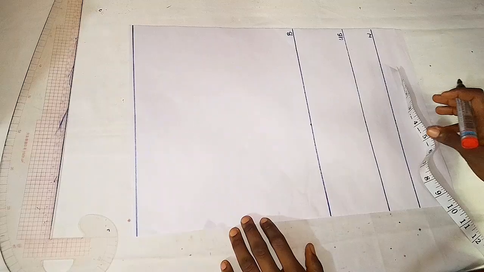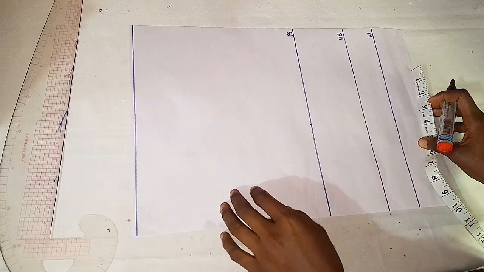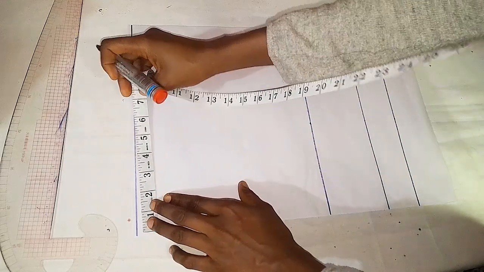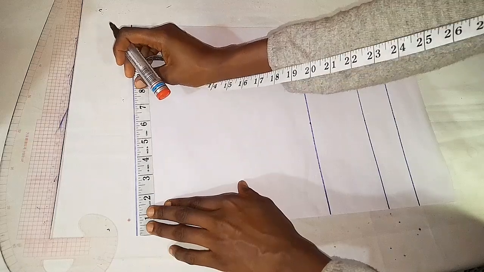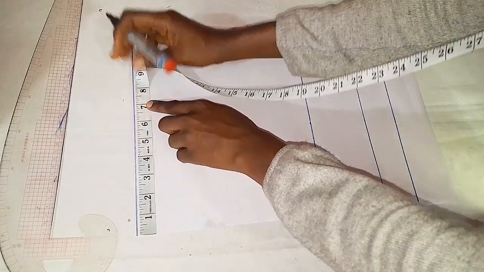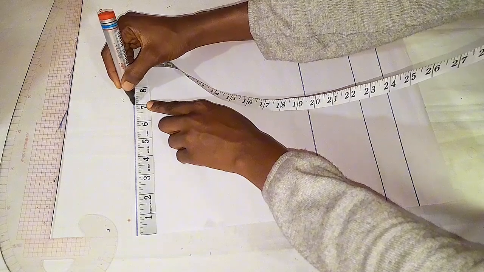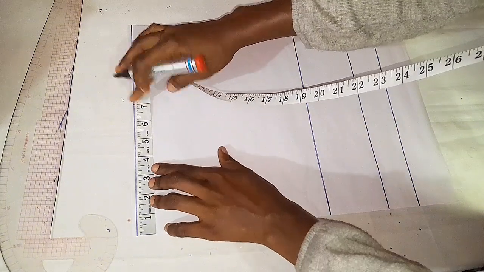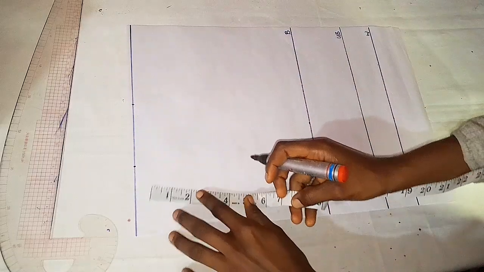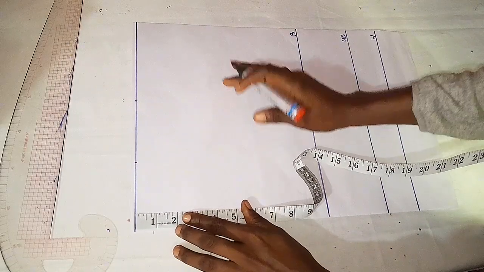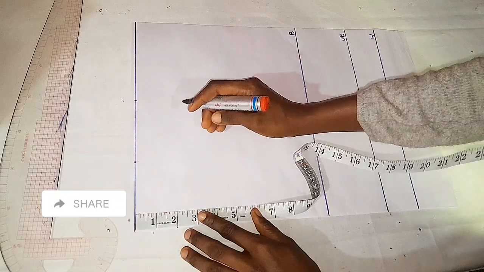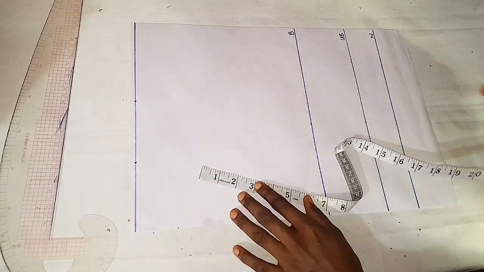To draw for the back pattern, this is her shoulder line, so I'm going to take her shoulder measurements here. So her shoulder measurement of 13 inches divided by 2 is going to give me 6.5 inches, but I'll be making it 7 inches, which is this point here. Then for the back pattern neckline width, I'll be taking 3.5 inches. Okay, and for the back pattern neckline length, I'll be taking 2 inches. Okay, so I'll go ahead to connect.